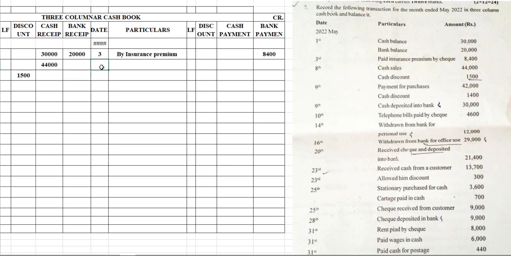So we have purchased something on 9th. Okay. By purchases. Through what we have purchased, cash or bank? Nothing is mentioned. That means it is cash. Okay. 42,000. On the same date, we have received a discount. By discount, we have received the discount. Okay. Because we have paid that 42,000 rupees on time. We have received the discount on the same date. How much discount?